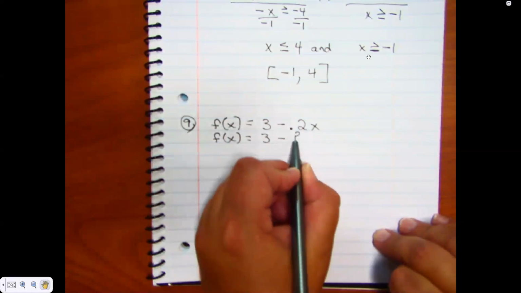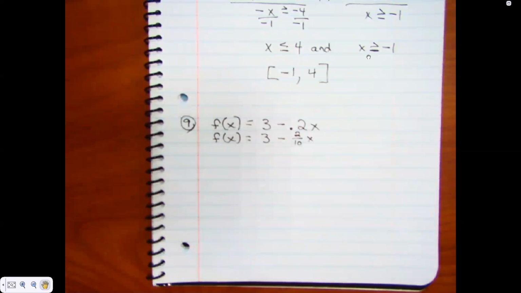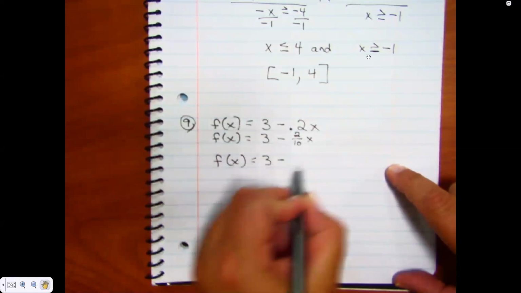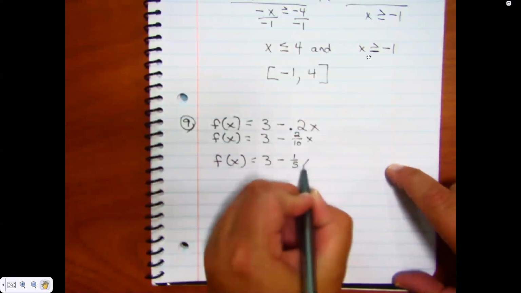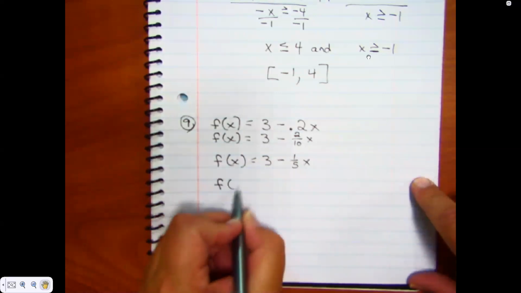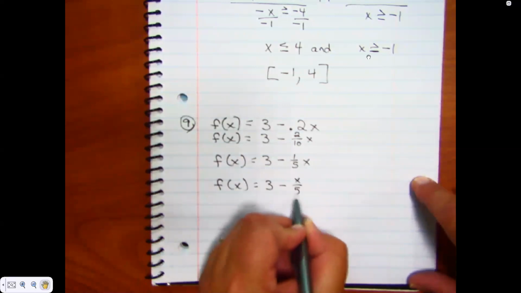You can actually write that as 2/10. Not tenths, but tenths. We're not sleeping out, we're not camping. And then that reduces to 1/5. Now, she made it even fancier. She said you could even do it as x over 5. Yeah, good, very good, that's awesome.